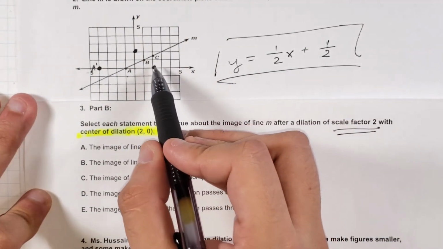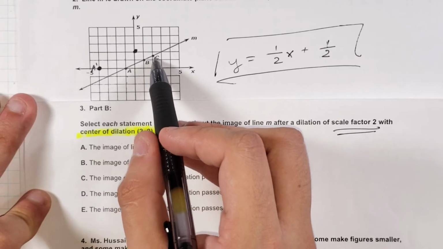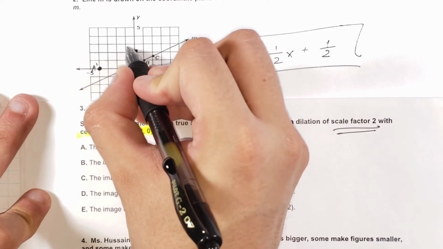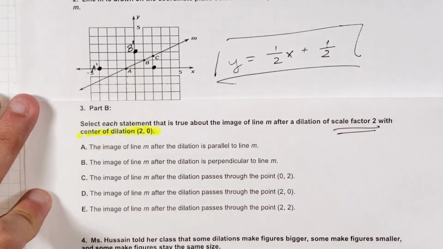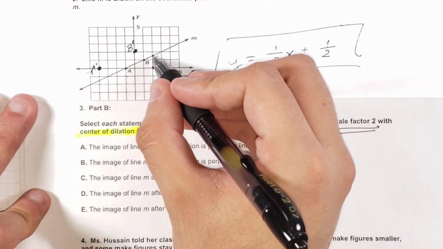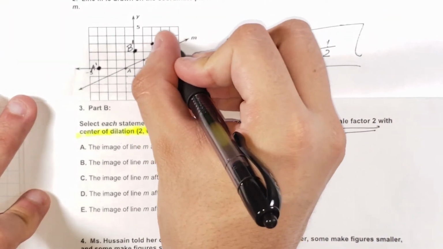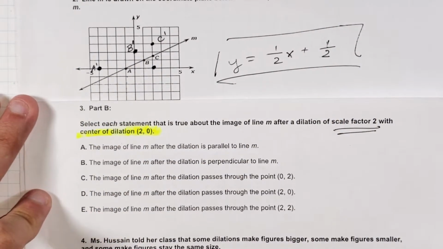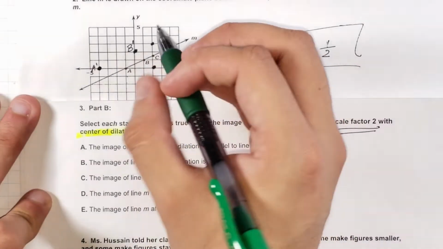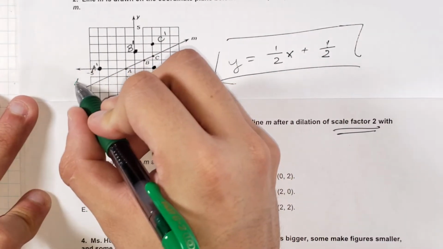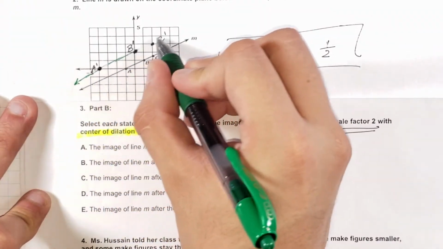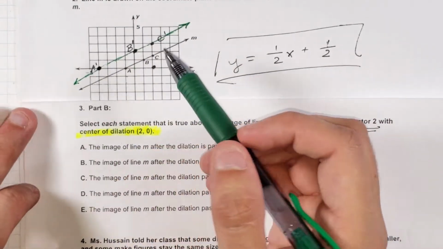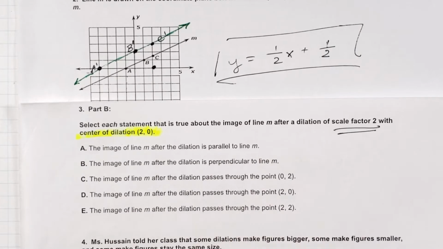And then letter C is 1.5 straight up. If C needs to be twice as far away, it's going to be 1.5 times 2, which is 3. So 1, 2, 3. As you can see, we now have this other line that came about here. It looks like this. And this line right here is exactly parallel to this line.